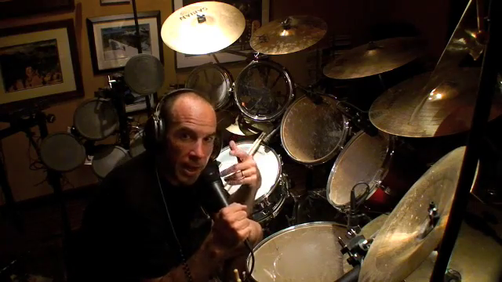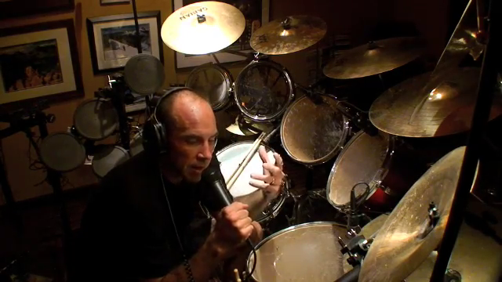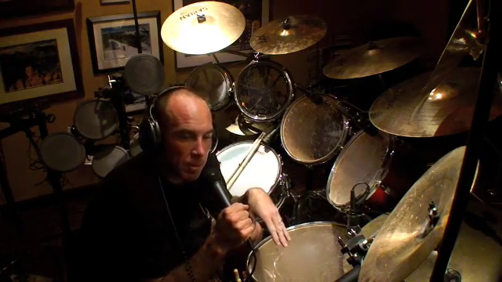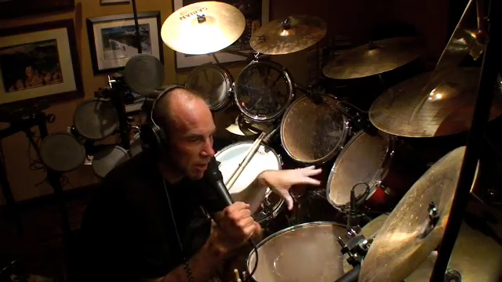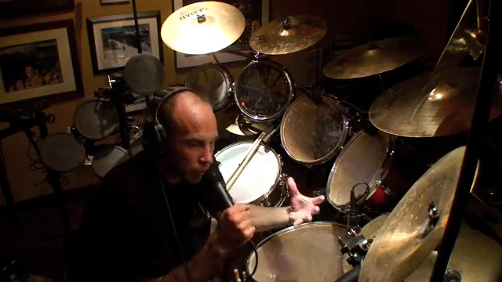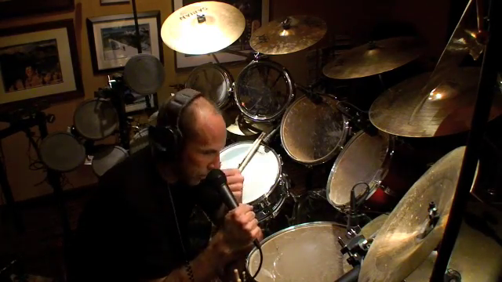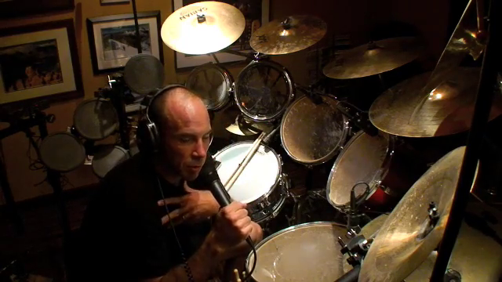Once you know in your head what the drummer's doing, then it's not so difficult to replicate it on the drum set. But if you can't even figure out what the sticking or the pattern is, you're really starting at a disadvantage. So I thought I would take a few minutes to show my process of learning these.